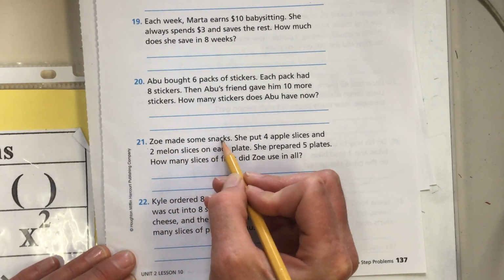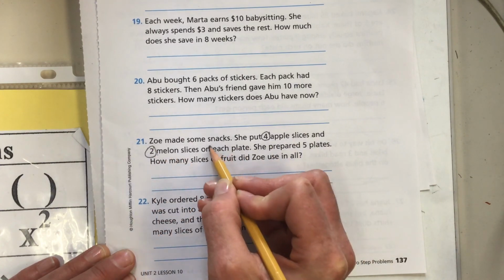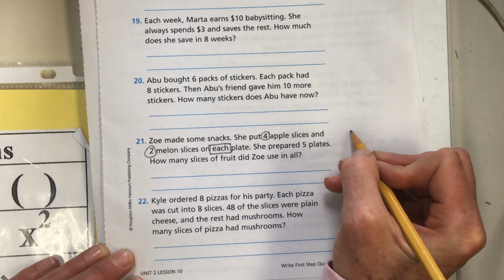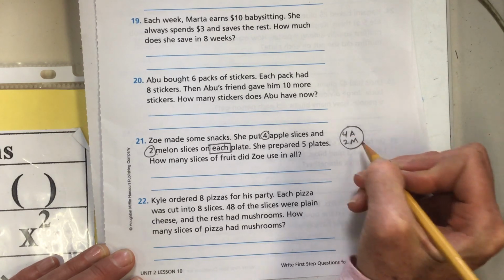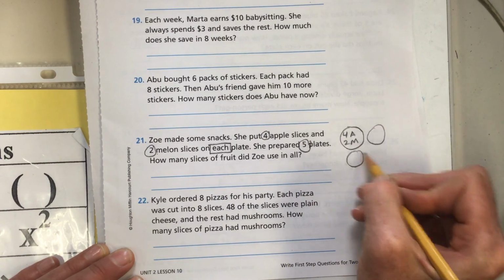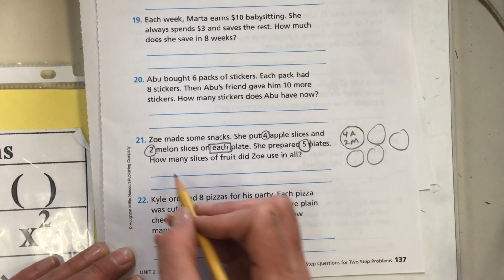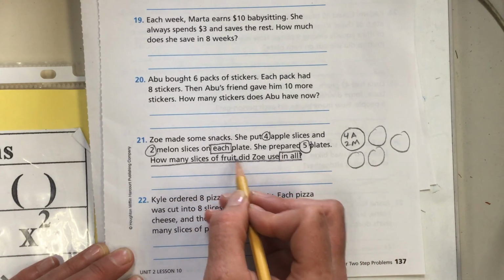It says Zoe made some snacks. She put 4 apple slices and 2 melon slices on each plate. So on a plate, I have 4 apple slices and I have 2 melon slices. Then it says she prepared 5 of these plates. So I'm going to add some more plates in here until I have 5 plates. Then it says, how many slices did she use in all? How many slices of fruit?